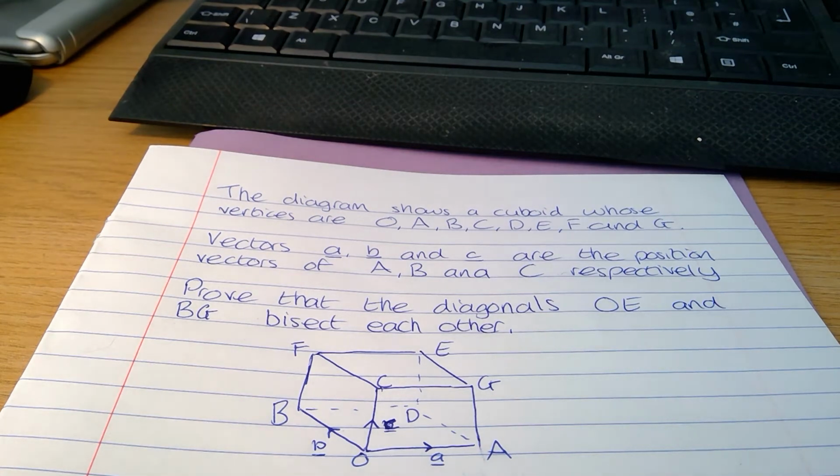So the next example is as shown here. So we say the diagram shows a cuboid whose vertices are O, A, B, C, D, E, F and G. Vectors a, b and c are the position vectors of A, B and C respectively. We're trying to prove that the diagonals OE and BG bisect each other.